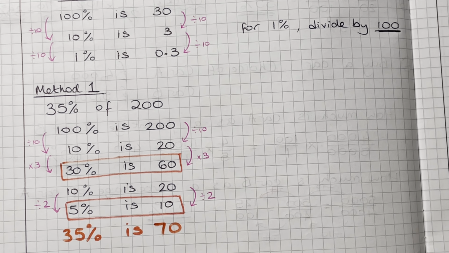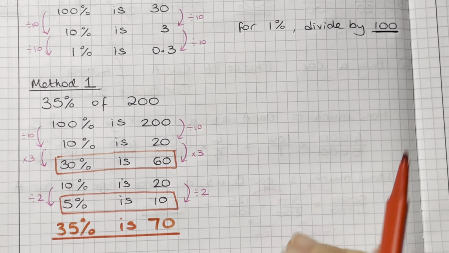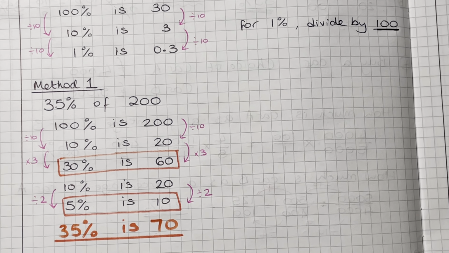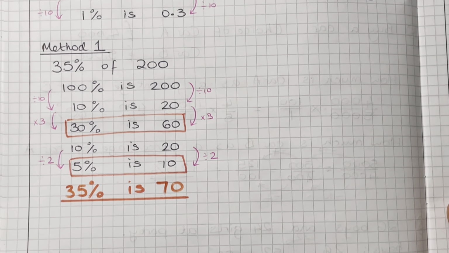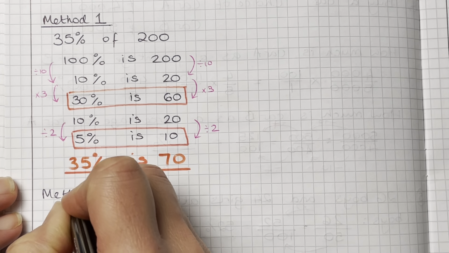So there's my answer. Now I'm going to show you a second method, which some people prefer. It's up to you. But that one is a bit of a foolproof one, really. It takes a bit longer, but it works really, really nicely, and it's really intuitive as well.